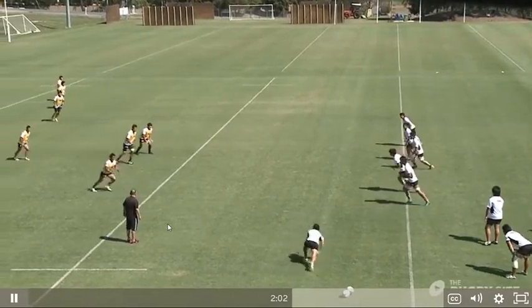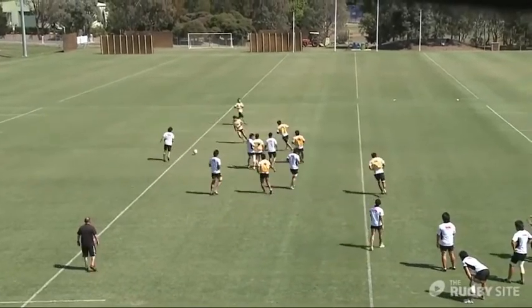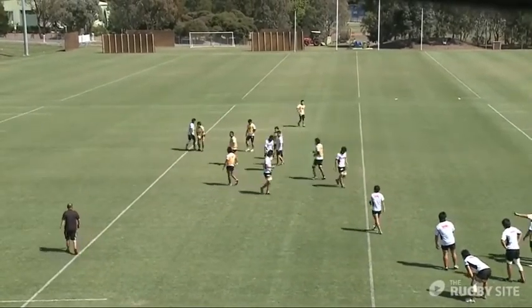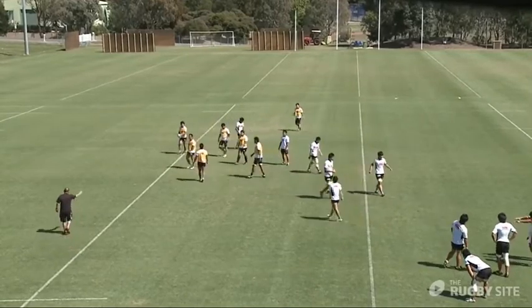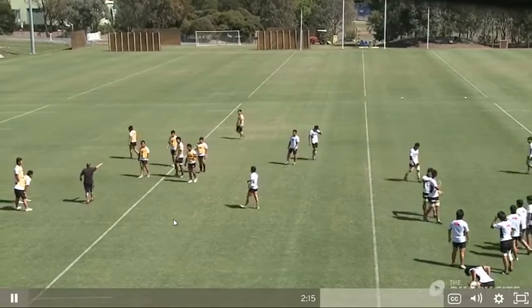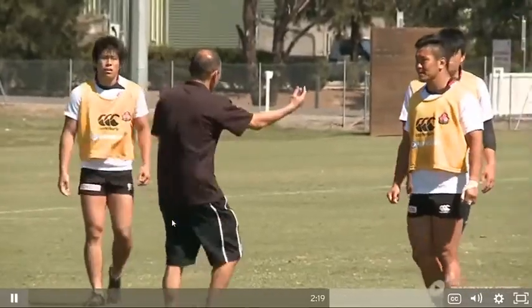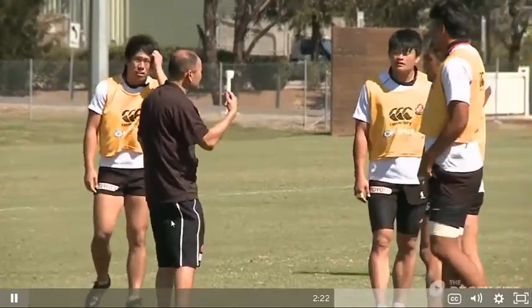And the other thing you might notice is that we don't use cones. So again, they've gone to the outside there, which is again the right option. And the reason I don't use cones is because there's no cones on a rugby field. That's not to say it's wrong. But I like the players just to fill the space and work in the parameters of the players they're against.